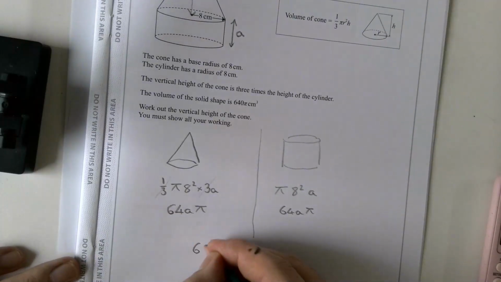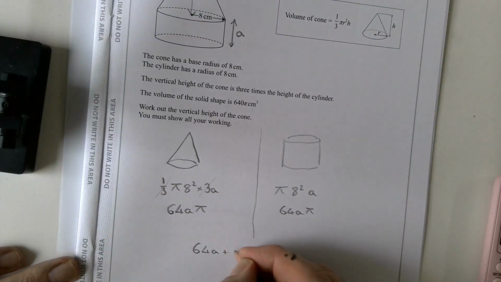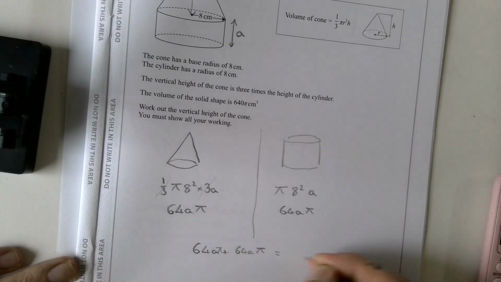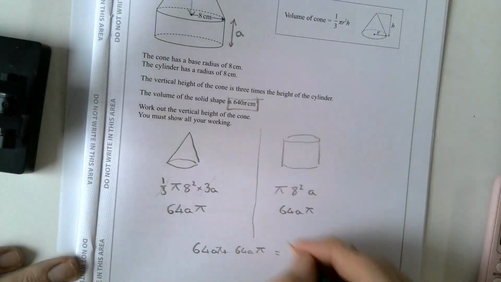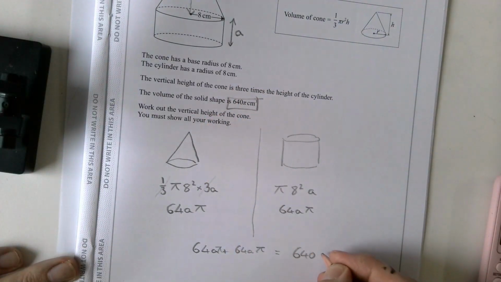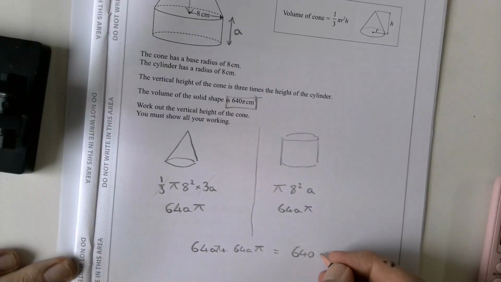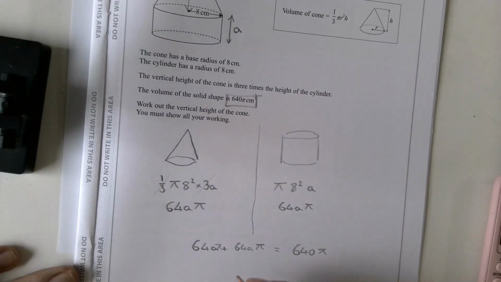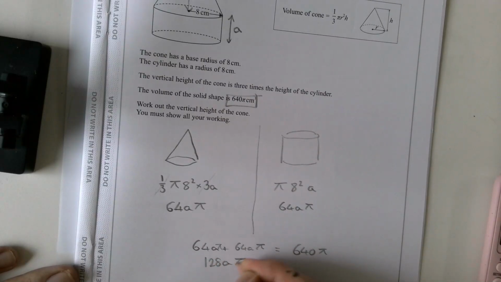So if I add them together, 64A times pi plus 64A times pi, that's going to give me the volume of the solid shape, 640 pi. So I now know that 128A times pi gives me 640 pi.